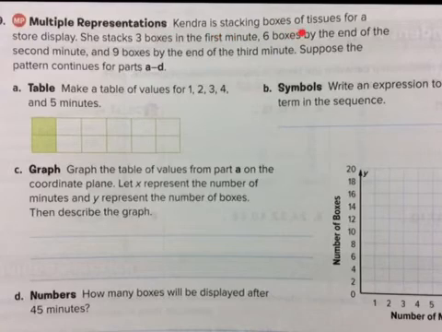Kendra is stacking boxes of tissues for a store display. She stacks 3 boxes in the first minute, 6 boxes at the end of the second minute, and 9 boxes by the end of the third minute. Suppose the pattern continues for parts A to D. So we have A to D. And it looks like every minute she's doing 3. That seems to be our rule.